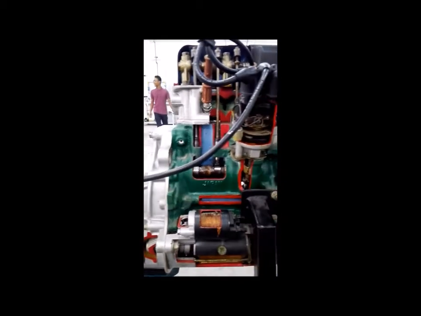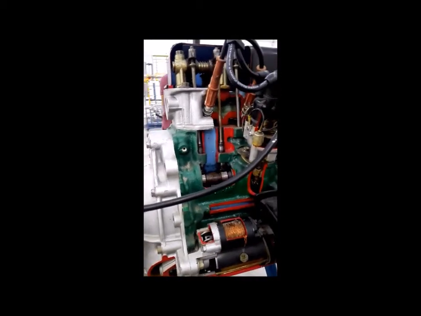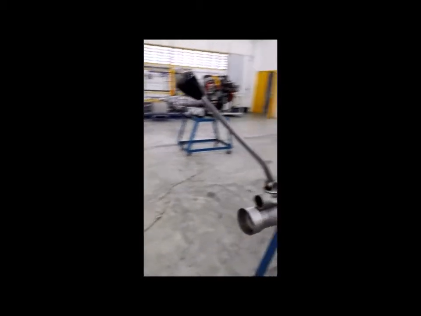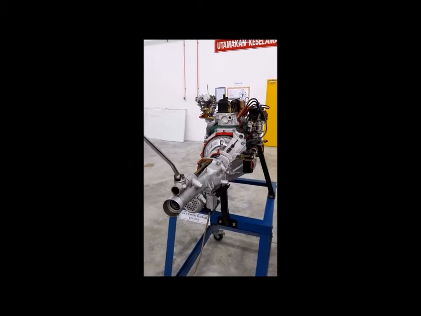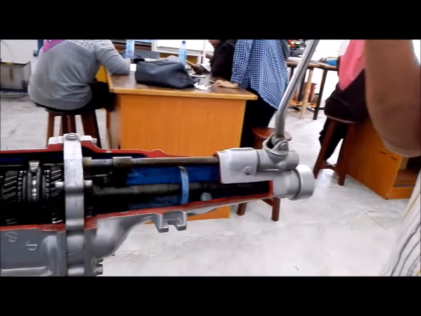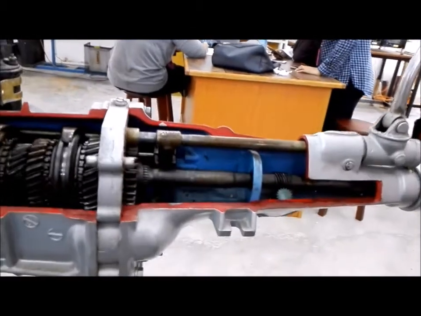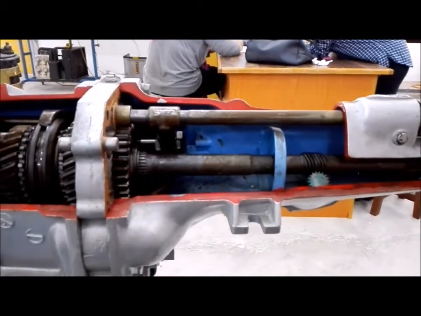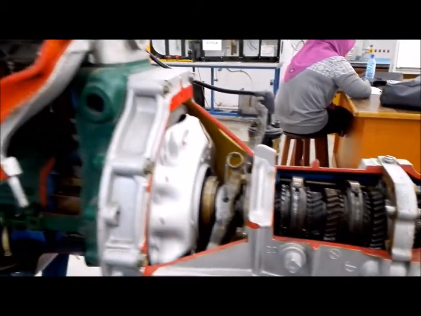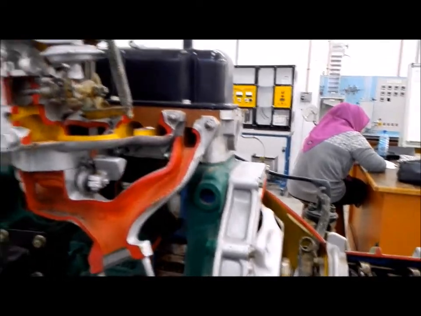In reverse position, the third dog clutch shifts towards its right to engage with the reverse gear, which rotates in the reverse direction using the idler gear, and this reverse motion is transferred to the gearbox output shaft. So the motion obtained at the gearbox output shaft through different gearing arrangements is then transferred to the differential. From the differential, power is finally transmitted to both the road wheels according to the speed requirements.